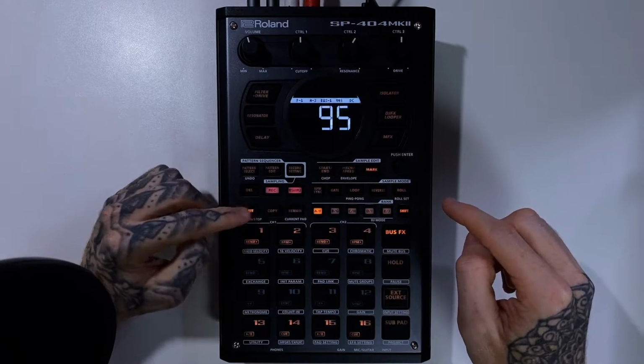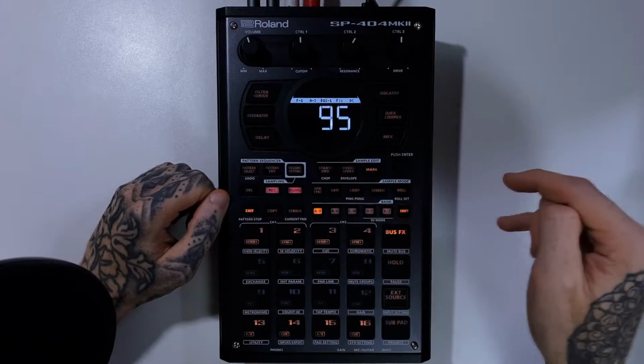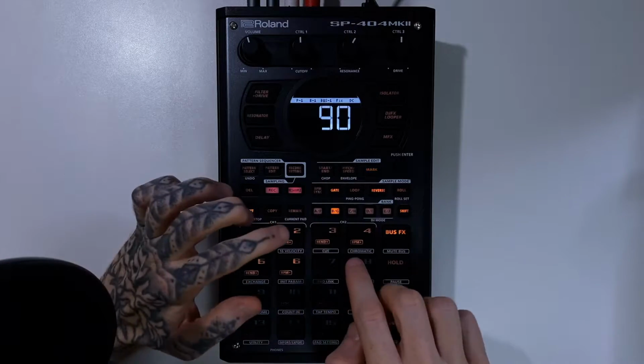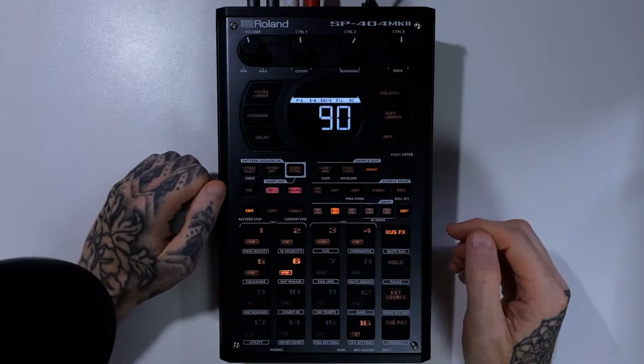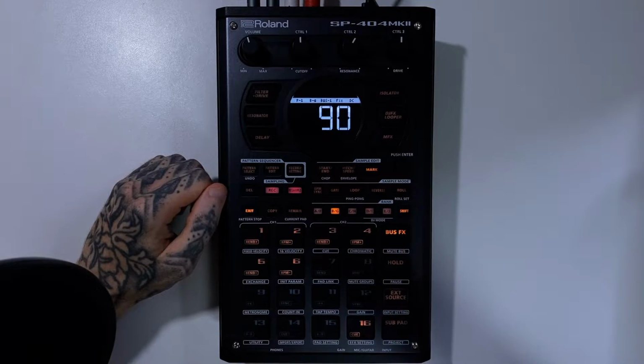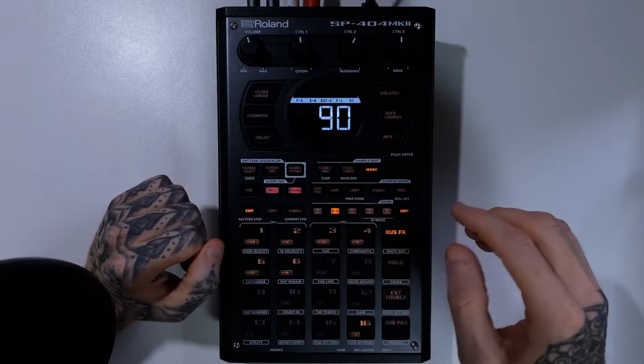So if we exit out, make sure fixed velocity is on now because I've got some sample chops I'm going to play you. On my pad bank B here, I have my sample chops. And what I've done with those is I've put those into a mute group. Now, you don't need to understand mute groups just yet. I've done a video on that, but I want to demonstrate how this works.